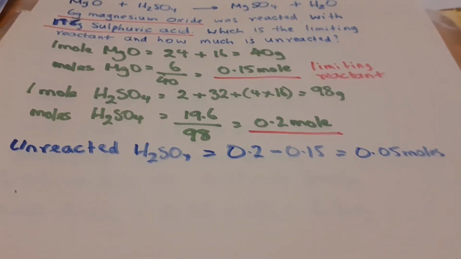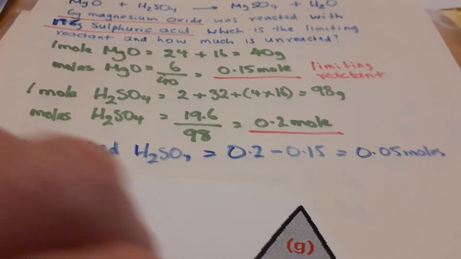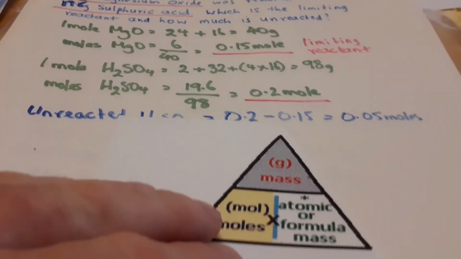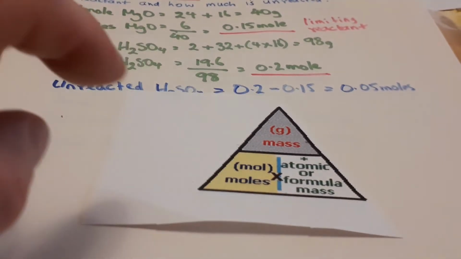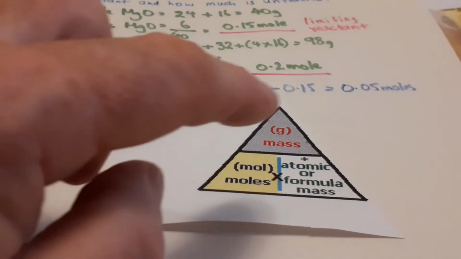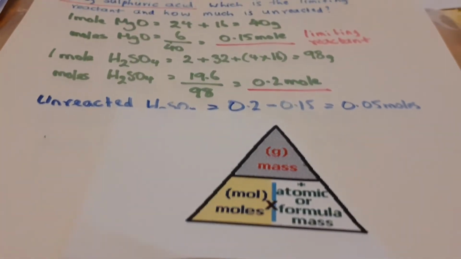Now, to get that mass, again, old favourite, back to here again. To get mass, this time it is moles times the mass of 1 mole.